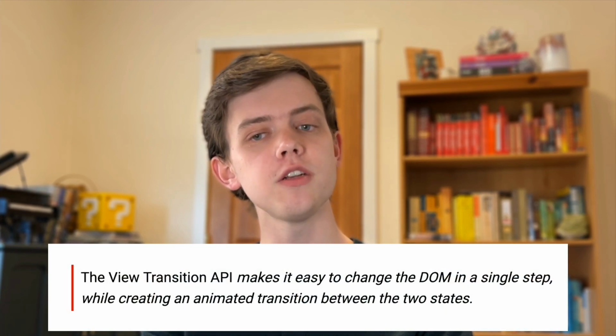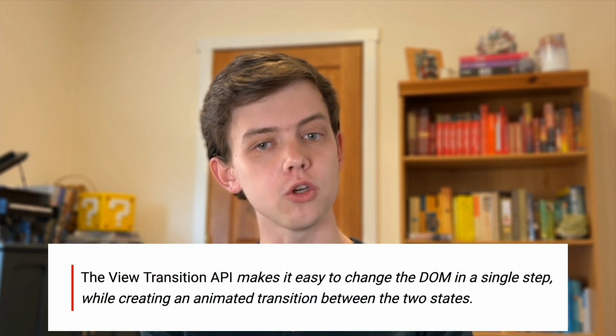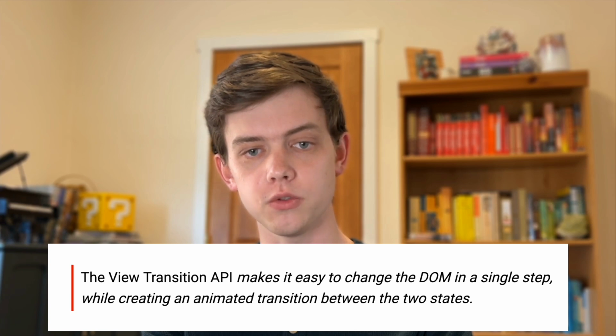The View Transition API has been developed in Chrome for a while now. You may have heard about it under its previous name, Shared Element Transitions. According to the API explainer, it makes it easy to change the DOM in a single step while creating an animated transition between the 2 states. Up to this point in browser history, we had the tools to animate individual elements, but smoothly transitioning elements between 2 UI states was still a hard problem, and people often reached for libraries to solve it.